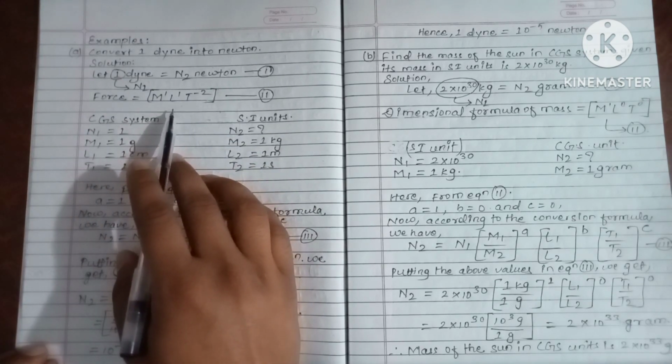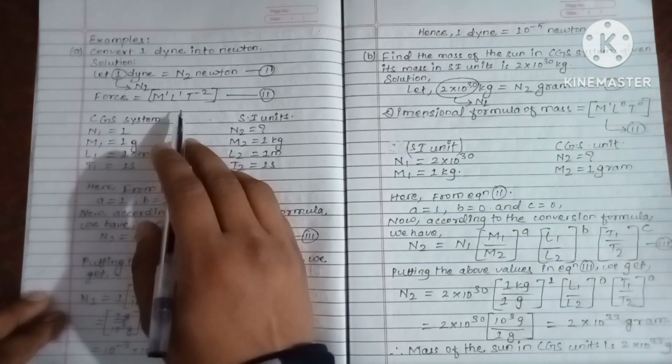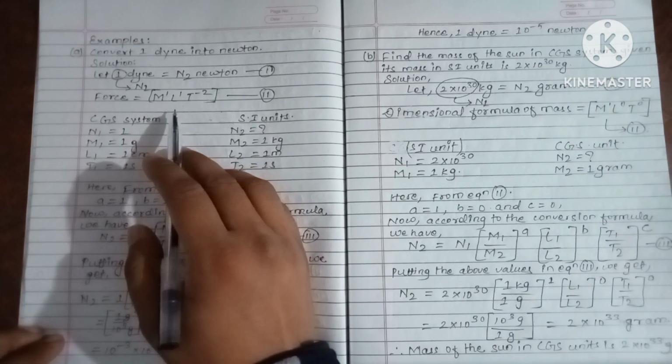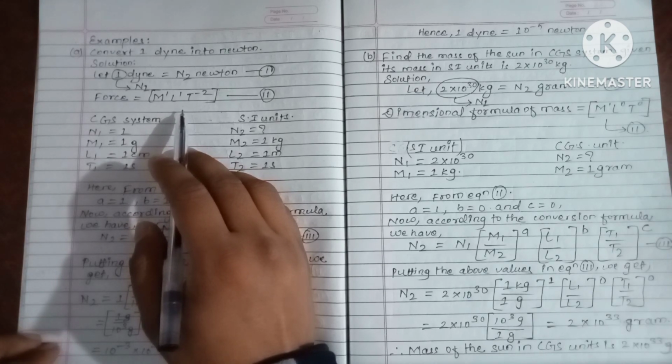By using that we'll find it out. If you know the dimensional formula of force, you can solve it very easily. I had said to remember it in the previous video. If you want to watch it, type unit and measurement MBPS, you will get that video. There I have given a complete list of all the dimensional formulas.